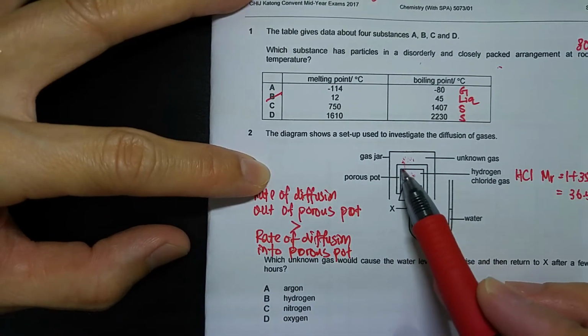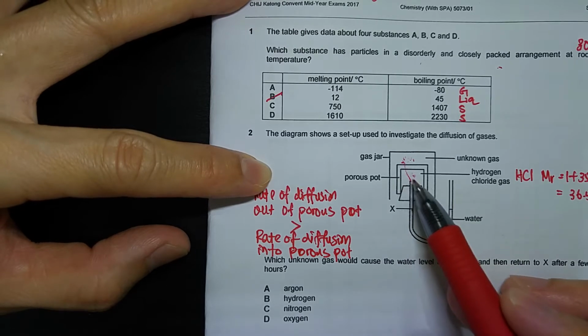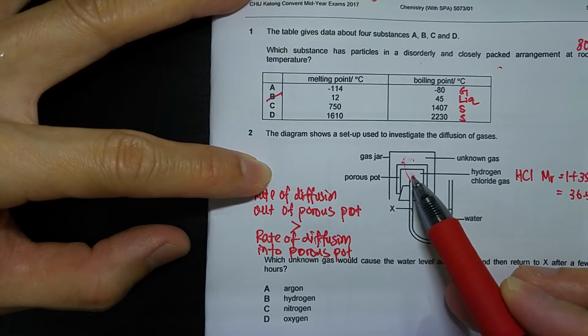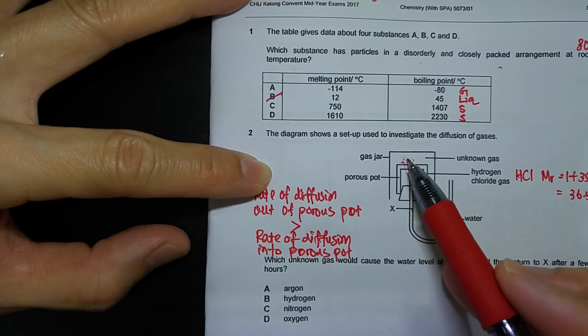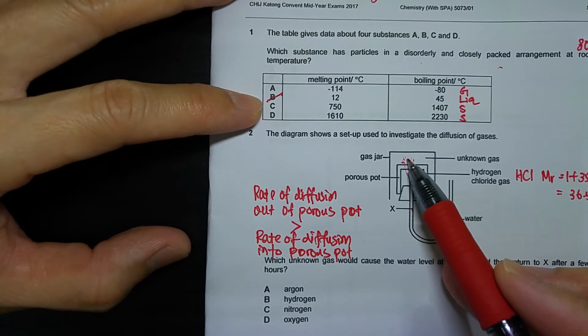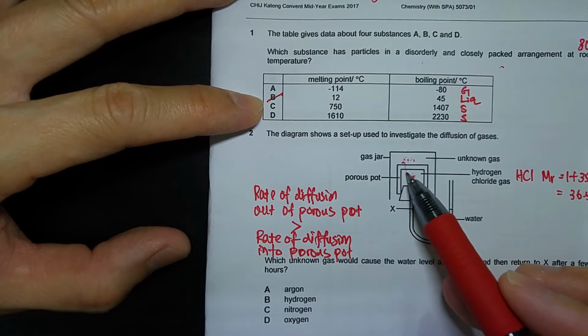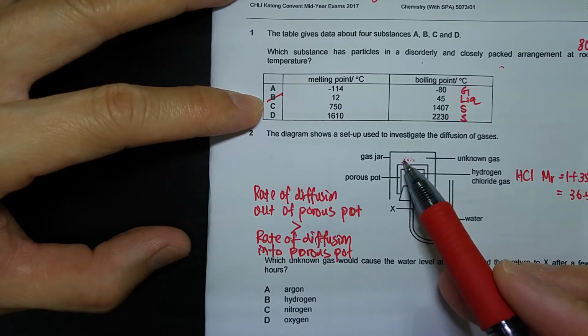Out faster than in, meaning that the gas inside here has a smaller MR than the unknown gas outside, so that it can move through the porous pot faster. Smaller MR meaning that it can diffuse out of the porous pot at a faster rate.